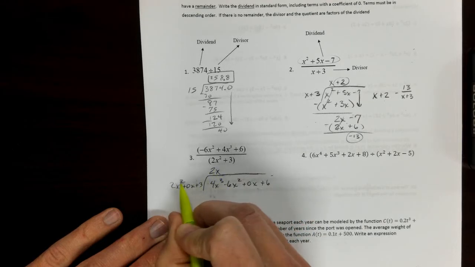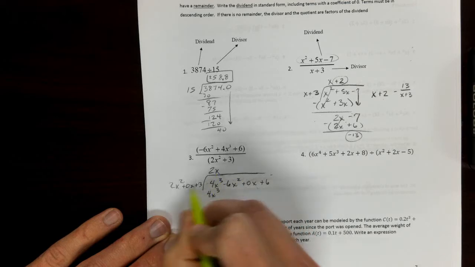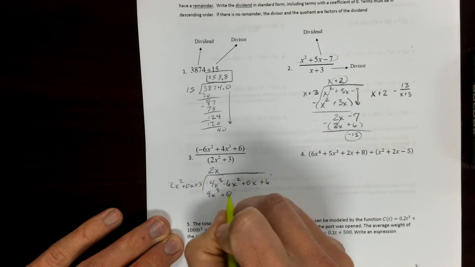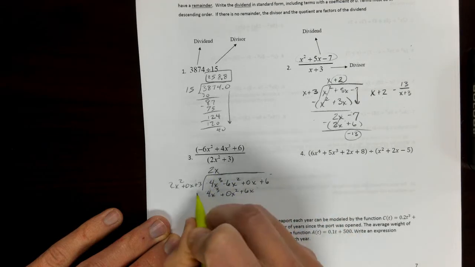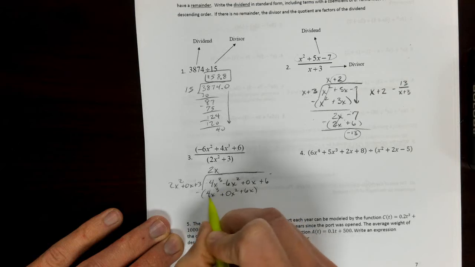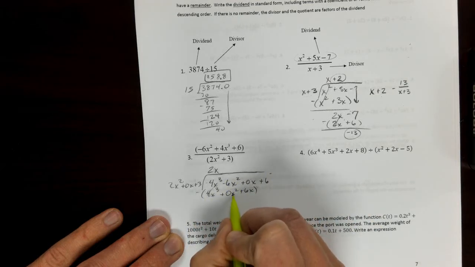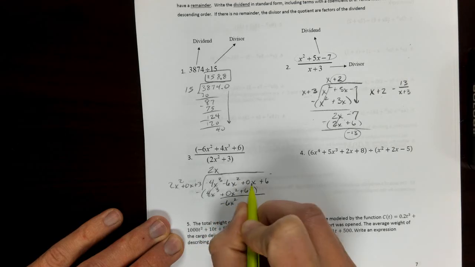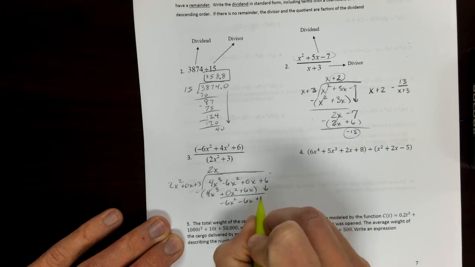So 2 times 2x squared is going to give me a 4x cubed, again with the same exact term. Right, we're going to do 2x times 0x, that's going to give me a positive 0x squared, and we got positive 6x. Now we're going to subtract that entire piece, so those go away. You've got a negative 6x squared minus 0x squared, so negative 6x squared. You've got a 0x minus minus 6x, so it's negative 6x. We bring down this plus 6.